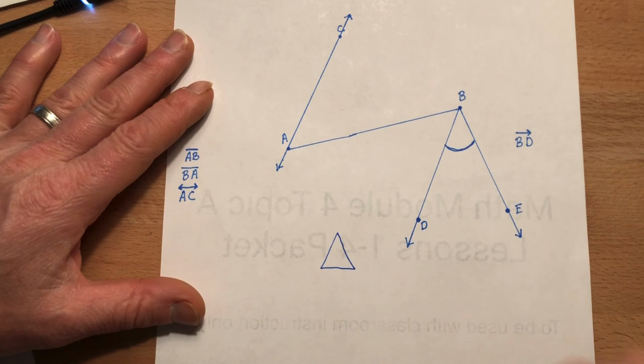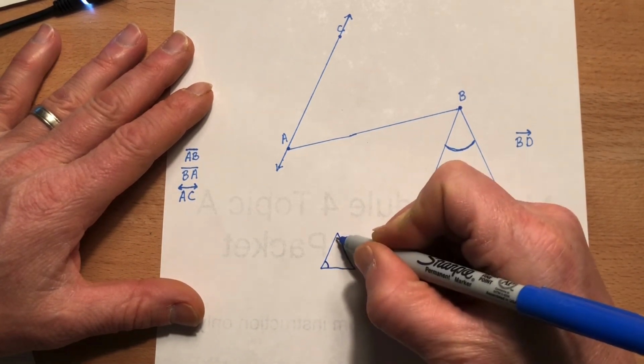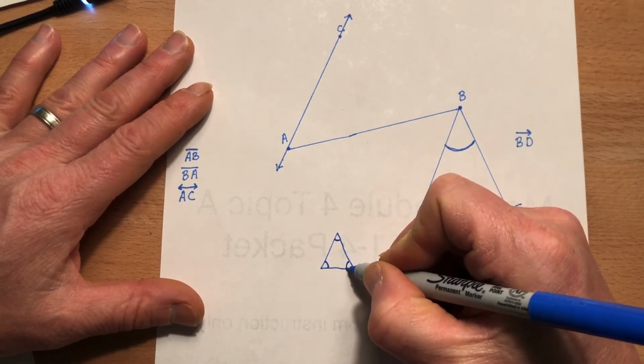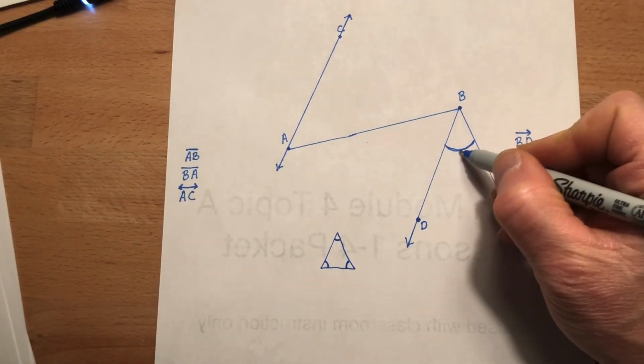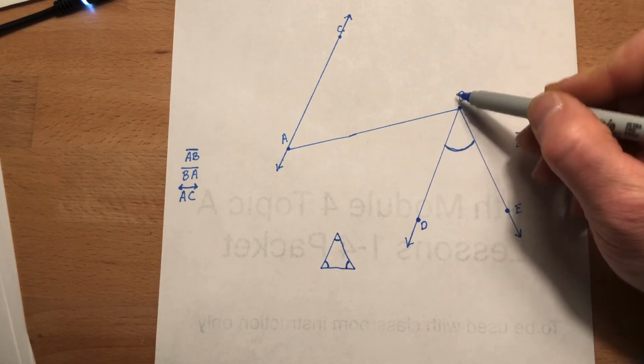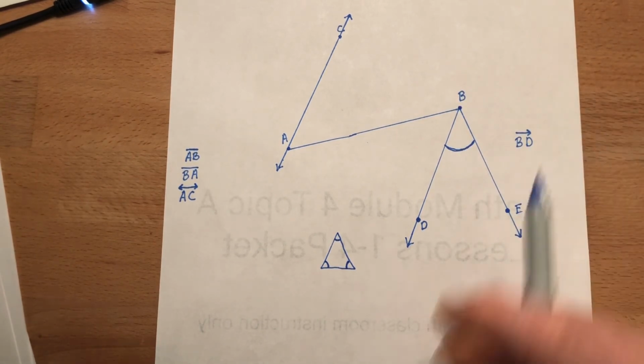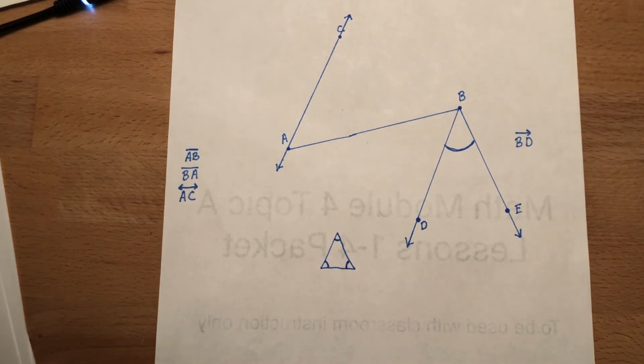The reason why it's called a triangle, because look, it's got 3 angles in it, right? Just like that. And we label those angles. You see that with that arc right there? This would be angle DBE, right? That would be that kind of angle. All right, so that's super important that you would know, see how that works, okay?